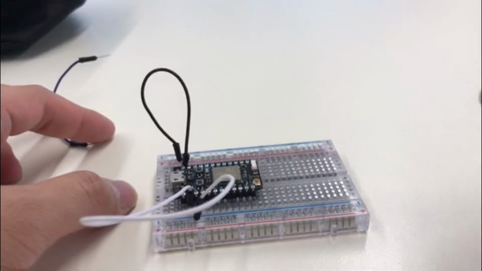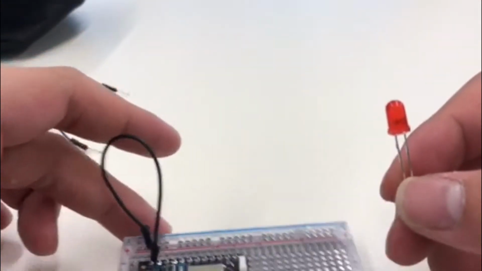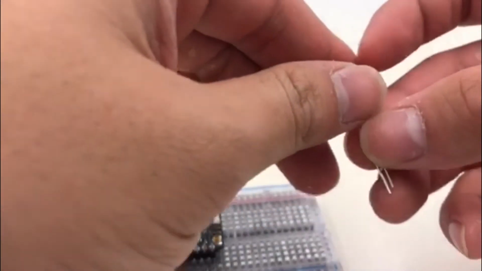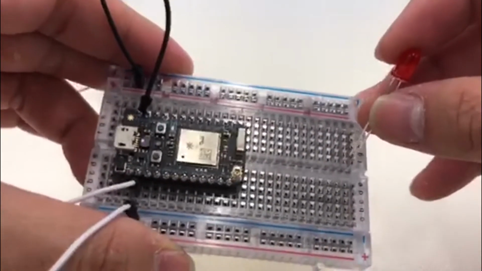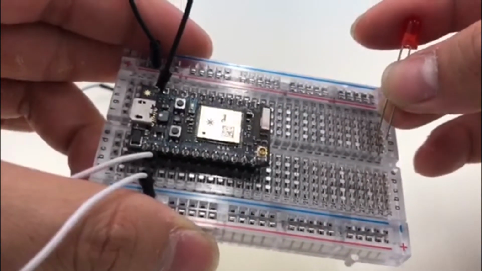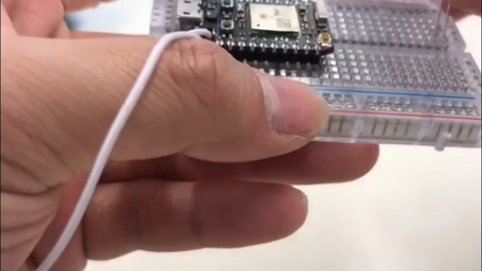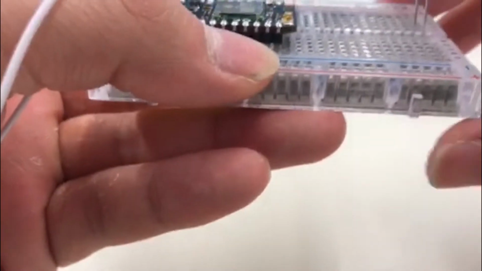Now position the LED in the breadboard. The long node goes to the left, while the short node goes to the right. Okay, so let's place it there.